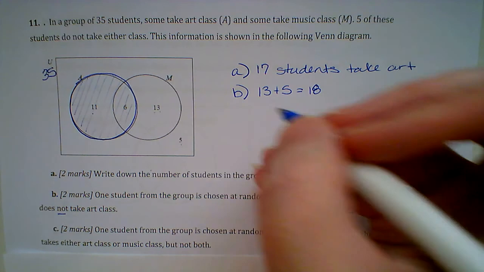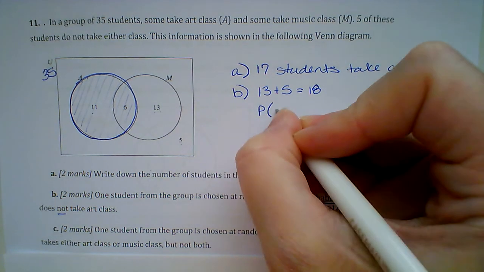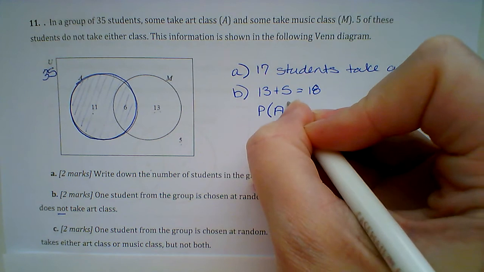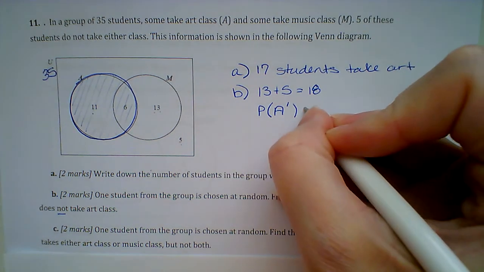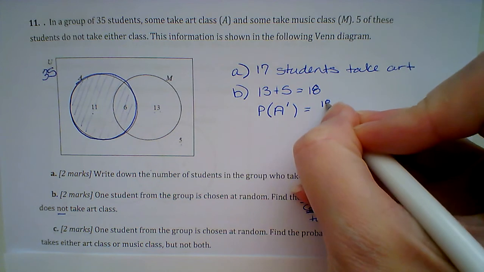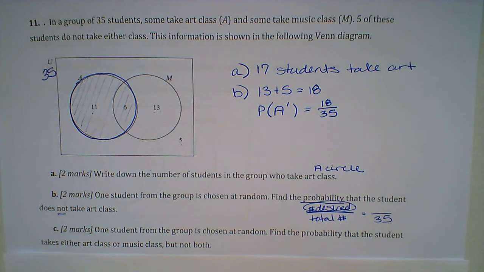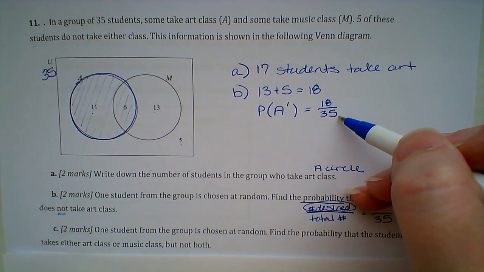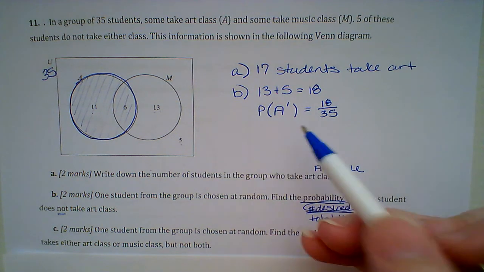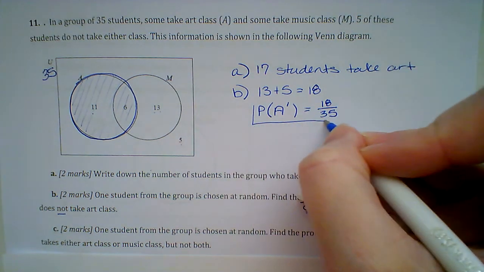Now, I'm going to use some probability notation here. The probability of not art, remember that little apostrophe means not, is 18 out of 35. Okay, because I have 18 students who do not take art, 35 total. This is my probability notation that I'm going to use. So the probability of not art is 18 out of 35.